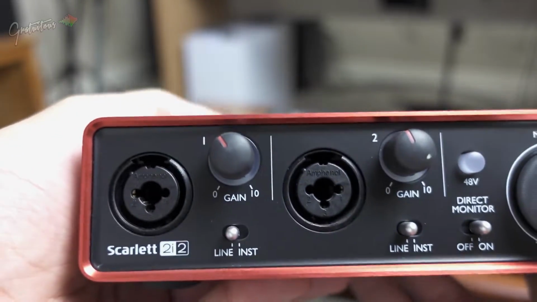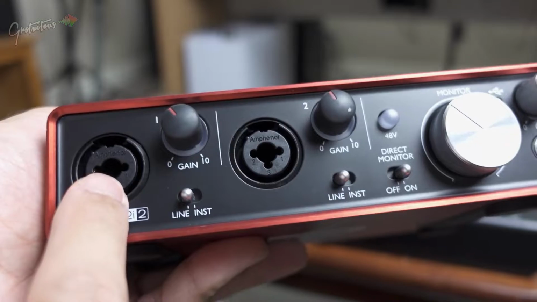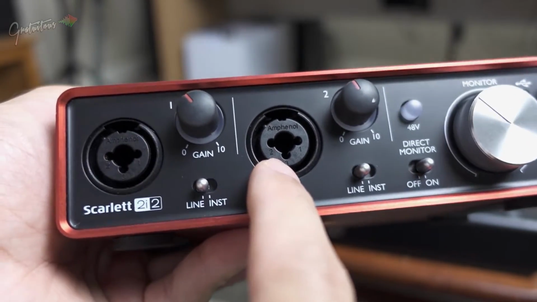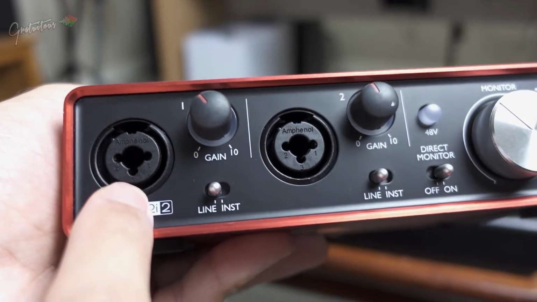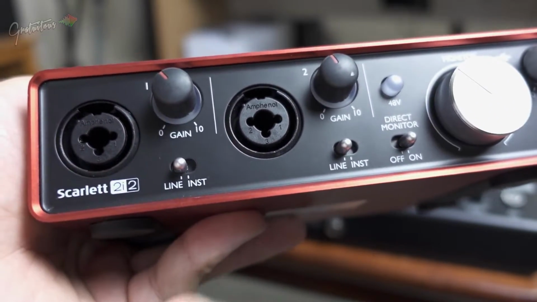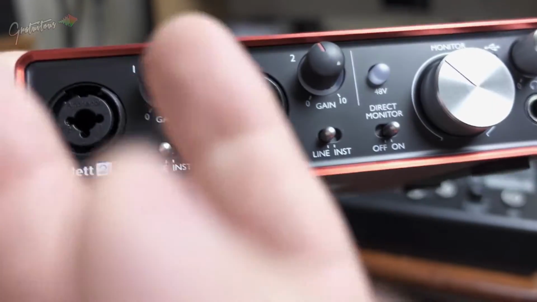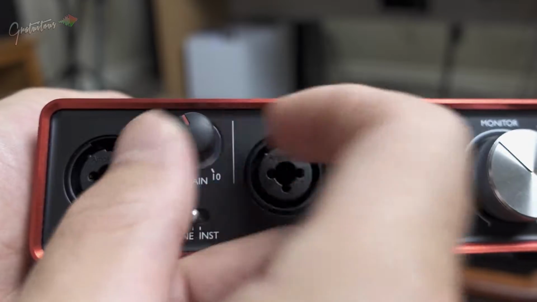Let's just quickly look at the front here. So we plug in our microphone. It'd be channel 1 or channel 2. If we are plugging in just a single microphone, that's what we call mono. So for example, your voice is just one channel. It's called mono. But if you want to record stereo, you need 2 microphones, and this allows you to do that. Then you can just turn your volume up and down.